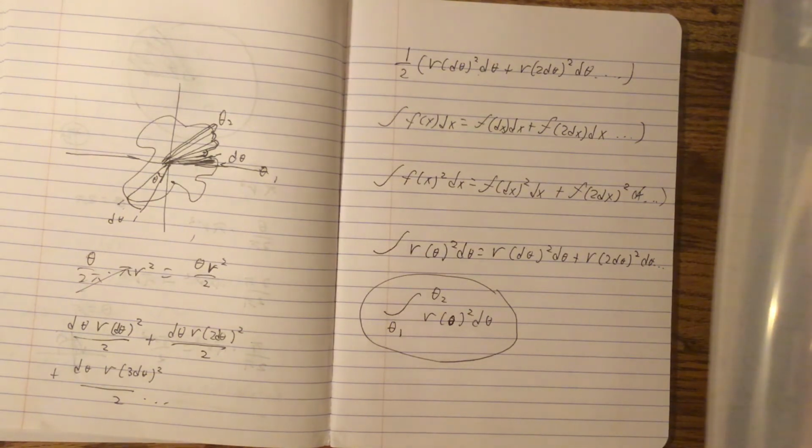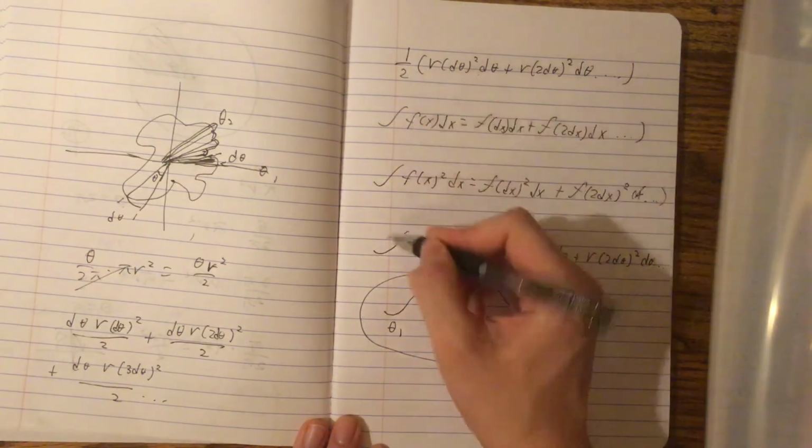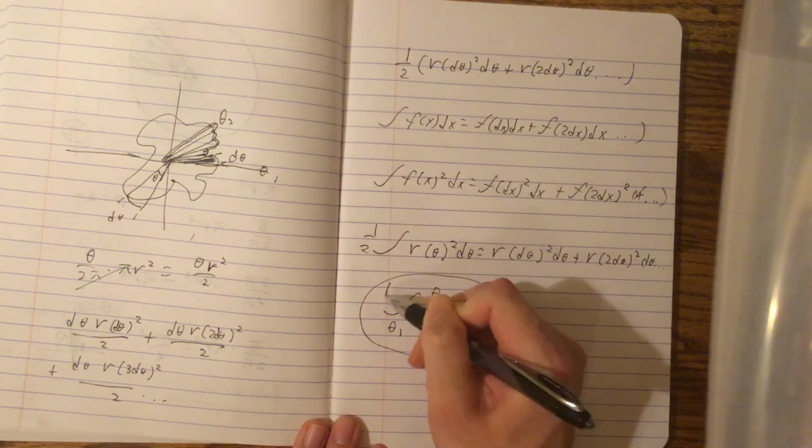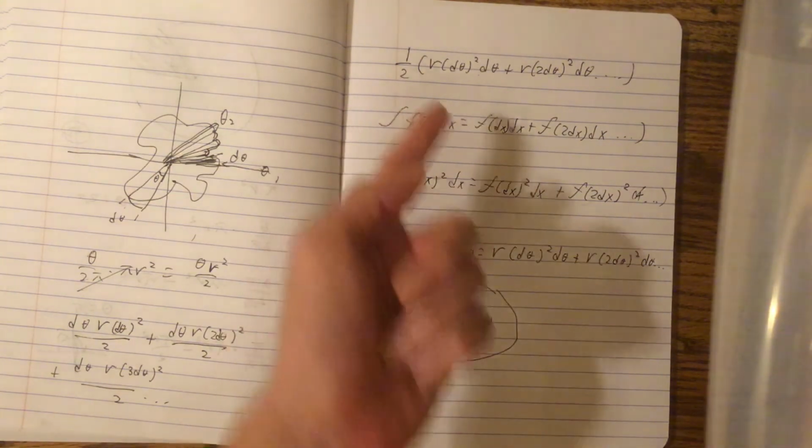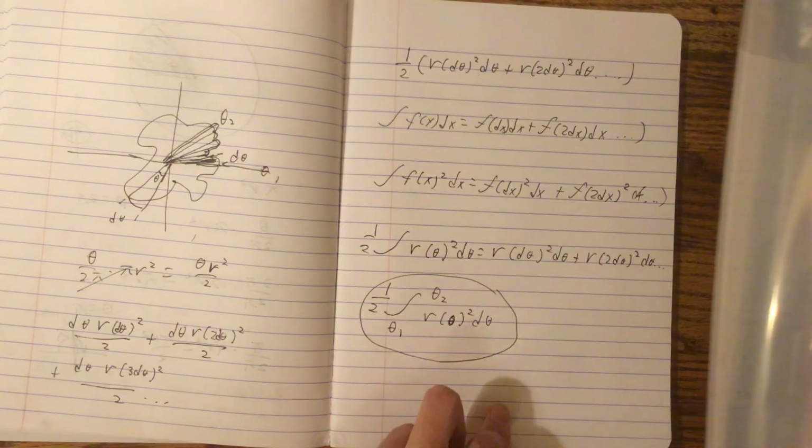Let that sink in. Oh, whoops, I forgot the half. So we need to apply 1/2 here, and there needs to be a half here too. So let that sink in. Theta 1 to theta 2, there's a 1/2. And that's where the 1/2 comes from.